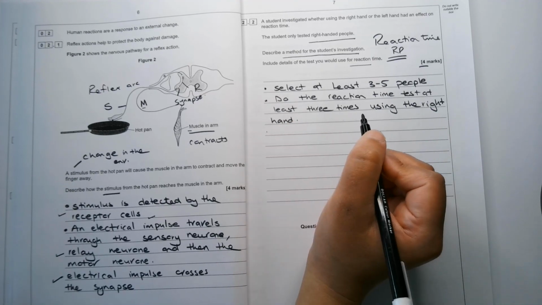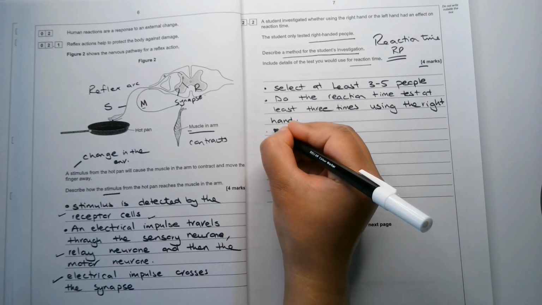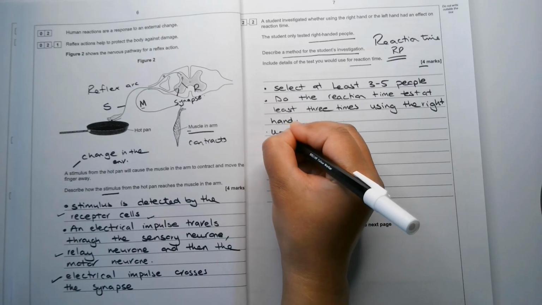Okay, and then we need to describe what test. So we use the ruler drop test.